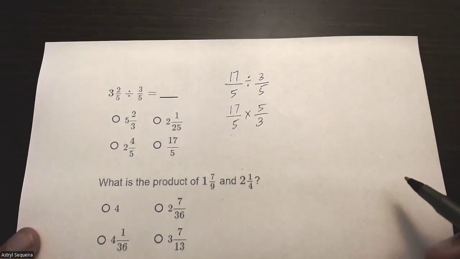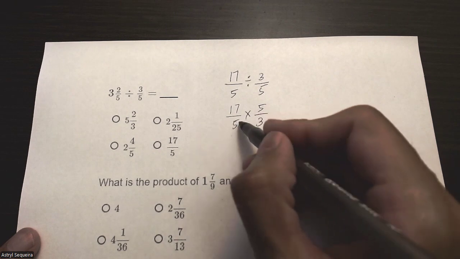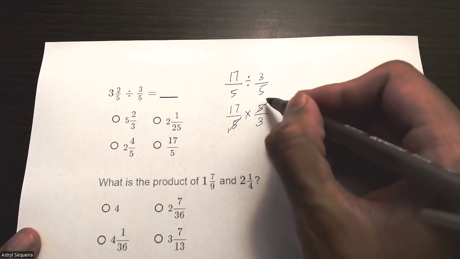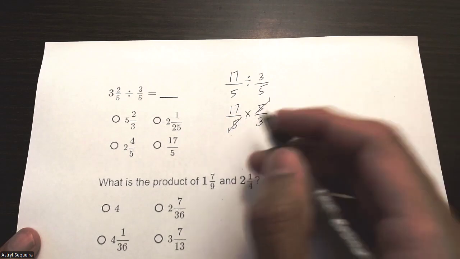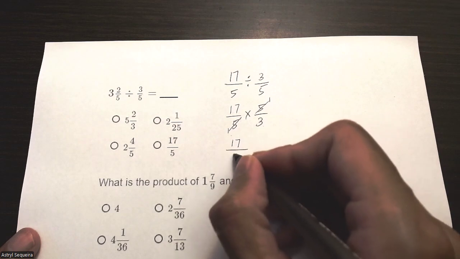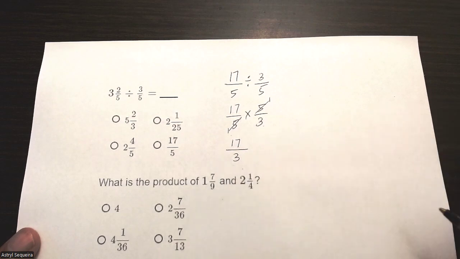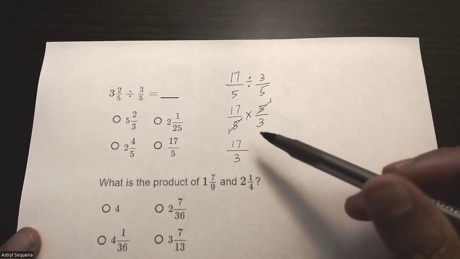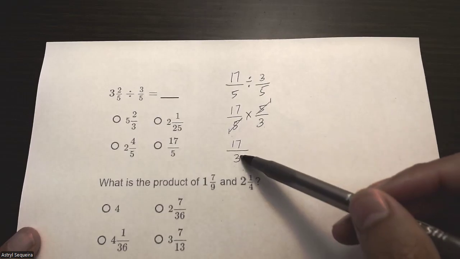And then we want to simplify if possible. I know 5 and 5 can cancel here, and they're just left with ones. So 17 times 1 is just 17, and 1 times 3 is just 3, and that cannot be reduced any further. So my final answer is 17 over 3.